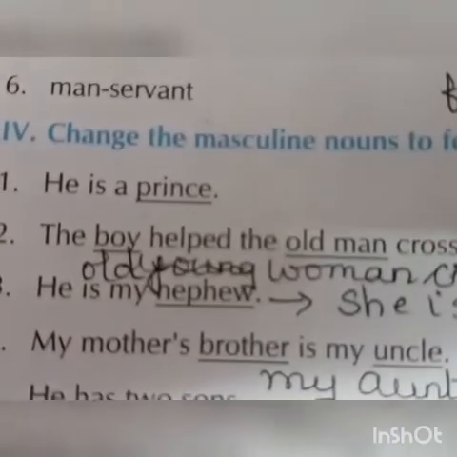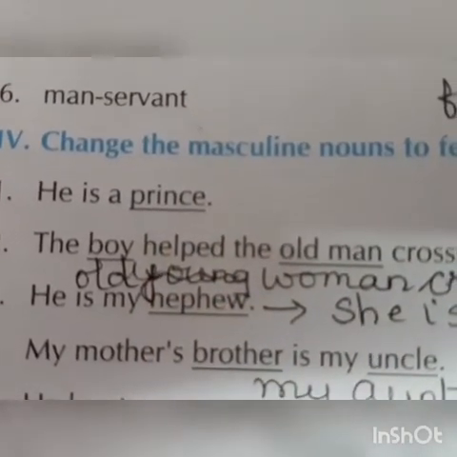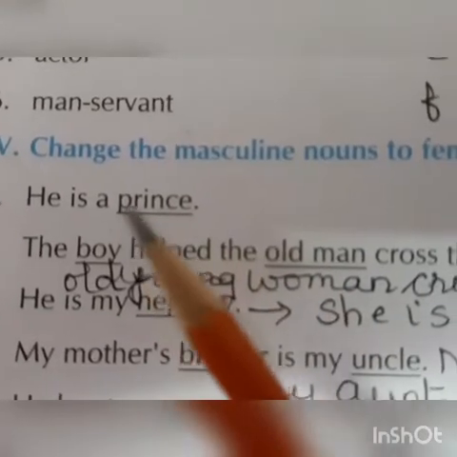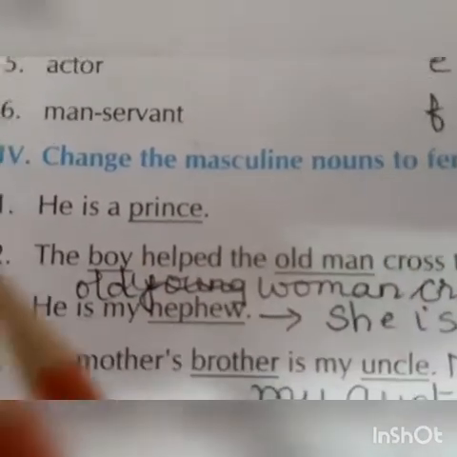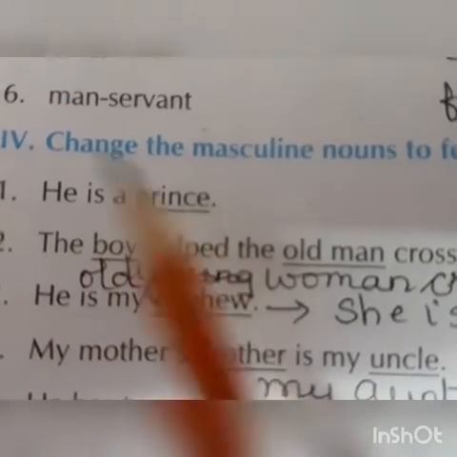Now next is your question number 4. Change the masculine nouns to feminine nouns as shown. Now here in the sentences you can see certain words are underlined, and those are all masculine words given in the sentence, and you have to change these words into feminine. While changing the words you have to also change the complete sentence, because if this will change, he will also change into she.